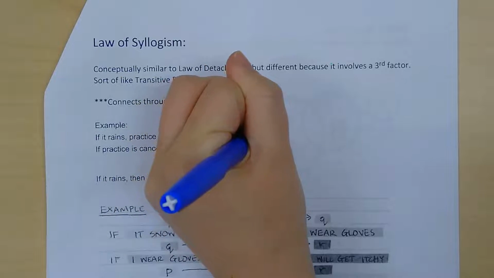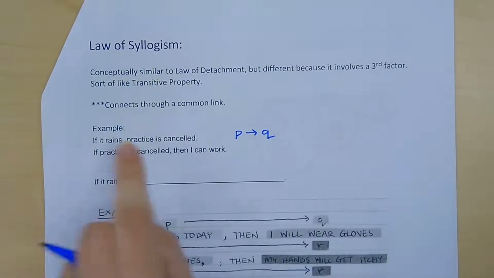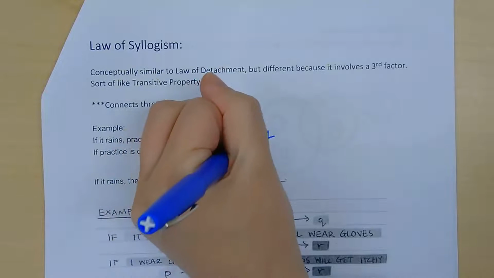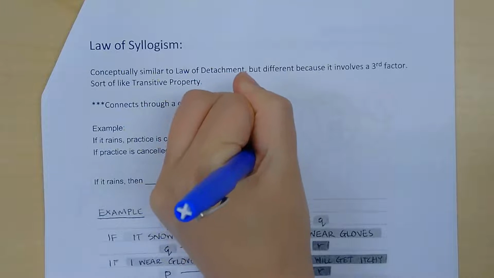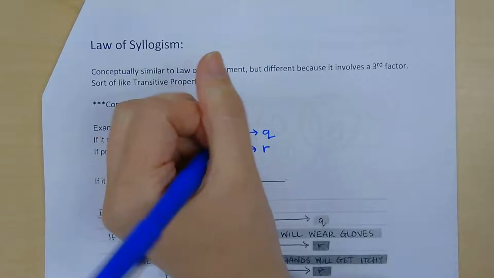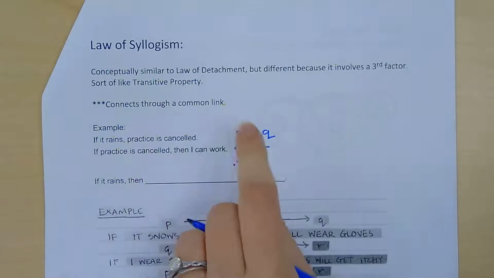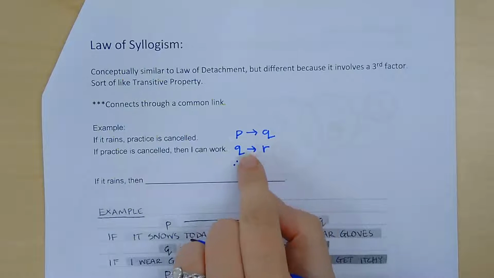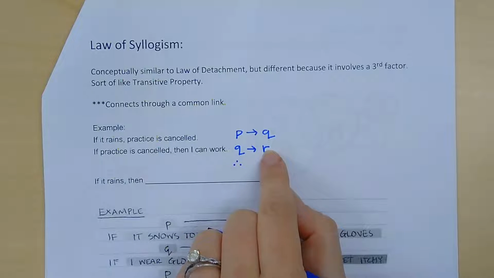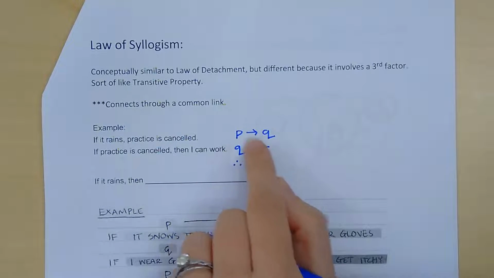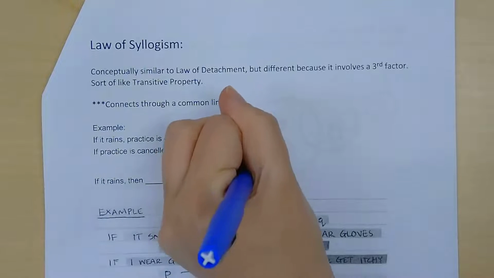That would be our P to Q. If practice is canceled, then I can work. So now we have that Q can lead to something new, which we're going to call R. And in conclusion, since we know if P then Q, and we know that if Q then R, then we can just ignore the Q's and have if P then R.